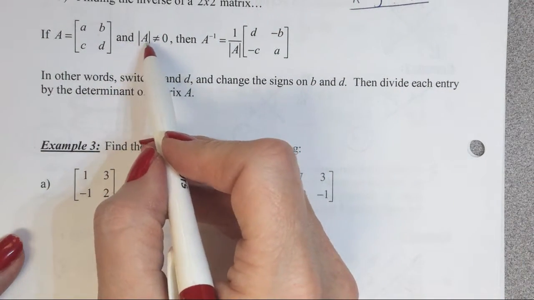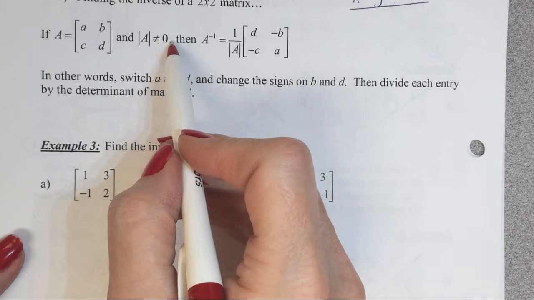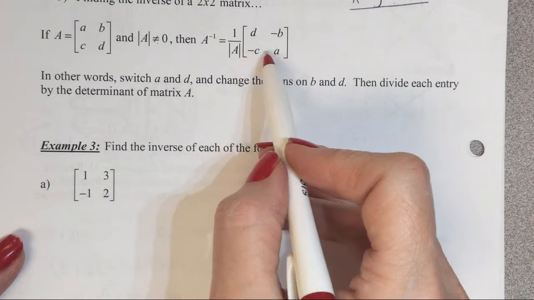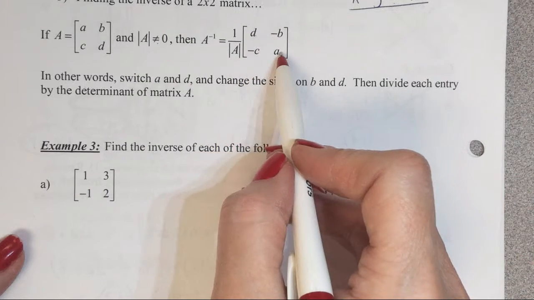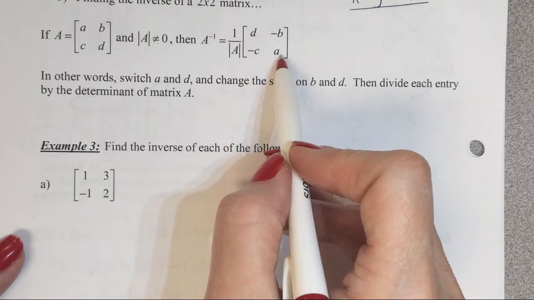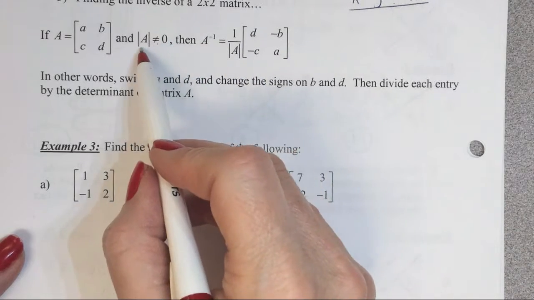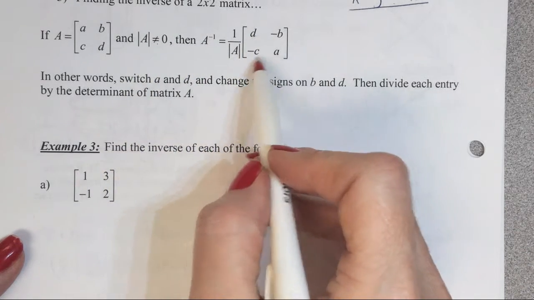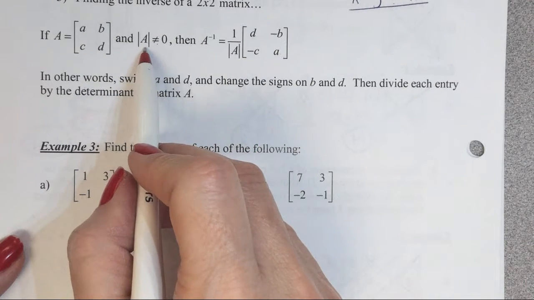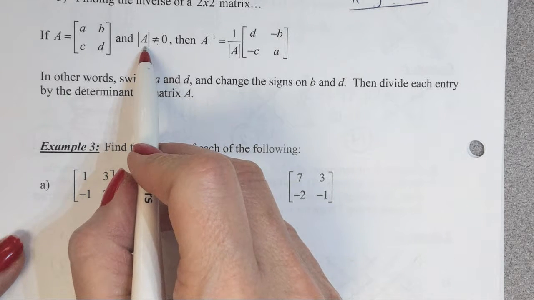First, we find the determinant of A. It cannot equal 0. The reason why is because every one of these is going to get divided by the determinant. See how it says 1 over the determinant of A times this? If the determinant of A is 0, I would be dividing by 0. It's not allowed. So you're kind of happy if the determinant is 0, because then you don't have to do the inverse. There is no inverse. You can just say no inverse. You don't have to do the problem.